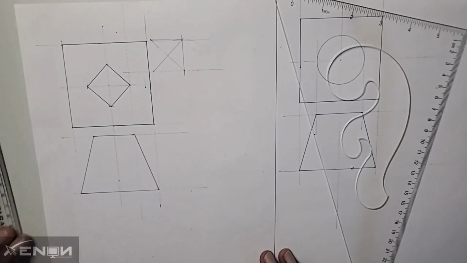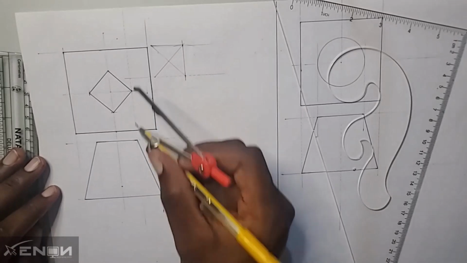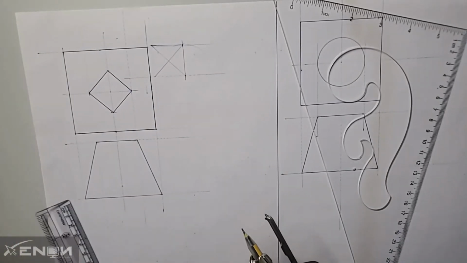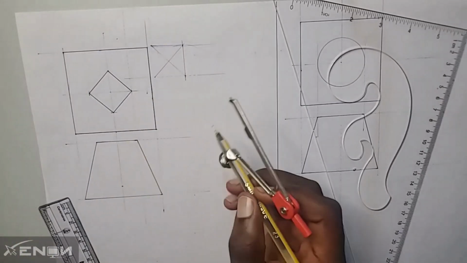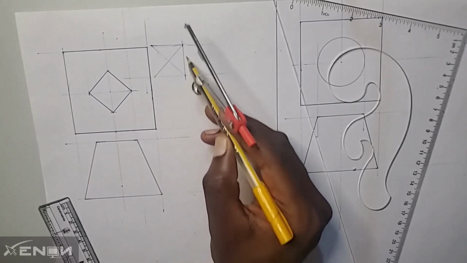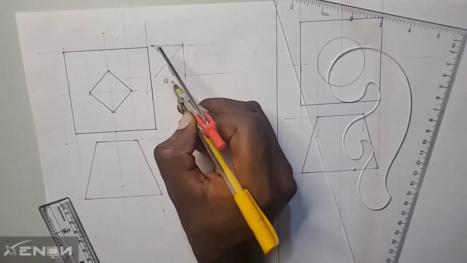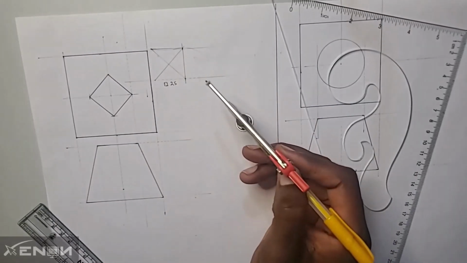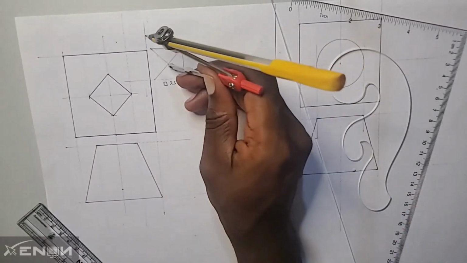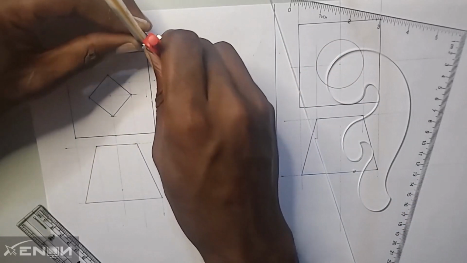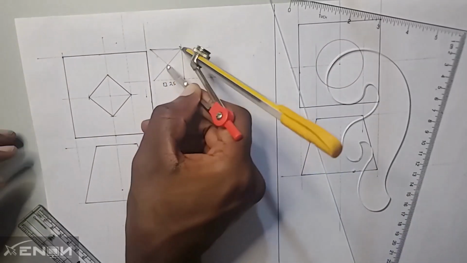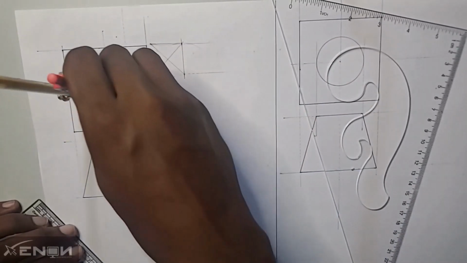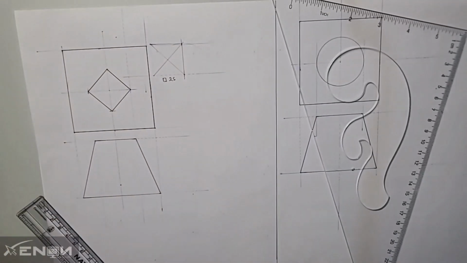I've drawn this accurately. As you can see, this is my plan and this is my elevation. Someone may be wondering how I drew this. What I did is simply draw the normal square. Remember, this was square 25. So I drew a normal square, put the diagonals in, then I simply measured this distance here. It's going to be the same for all corners. So I transferred it to the center of this, and I simply joined. So that's how I got that.